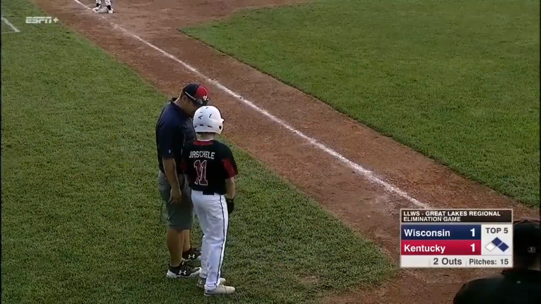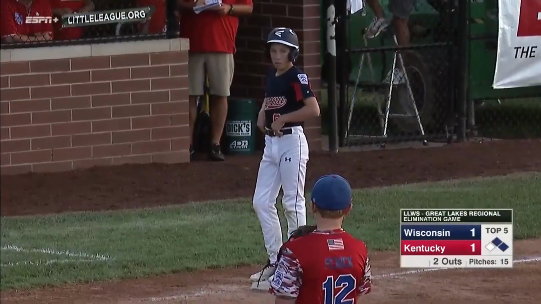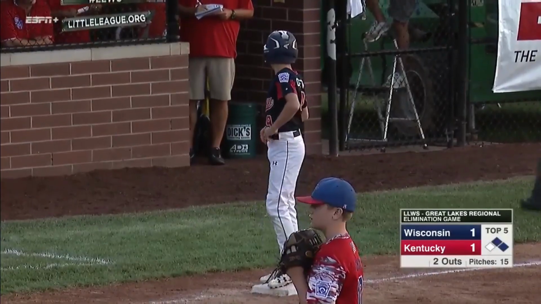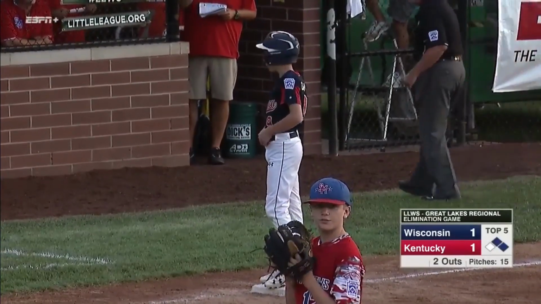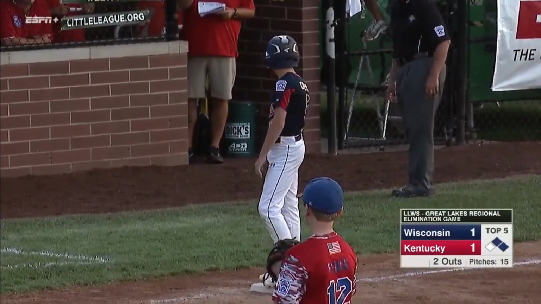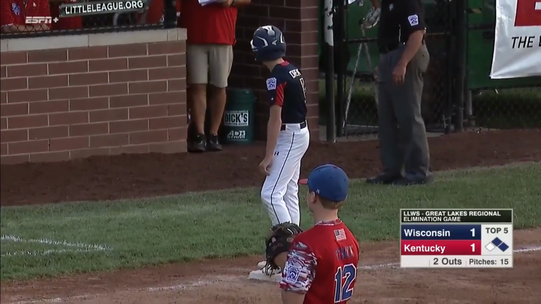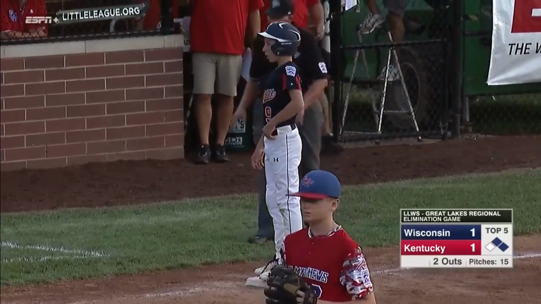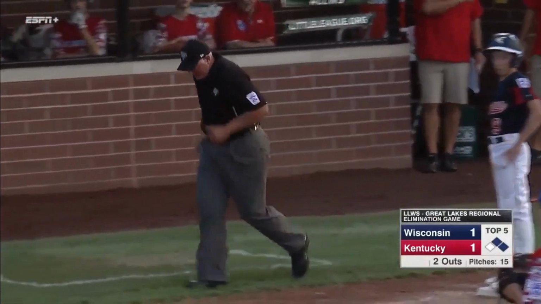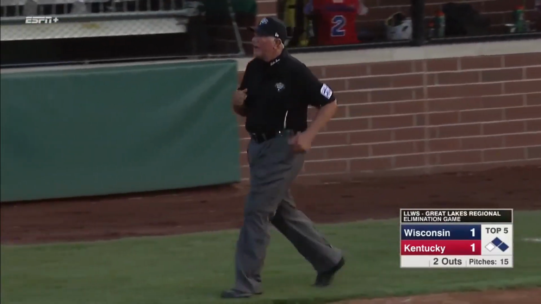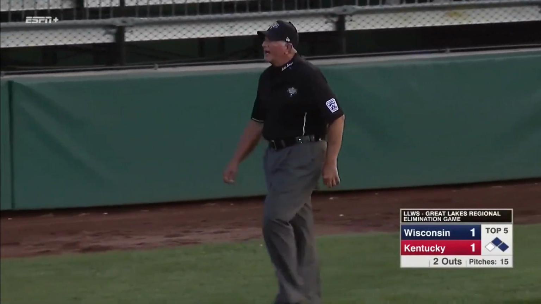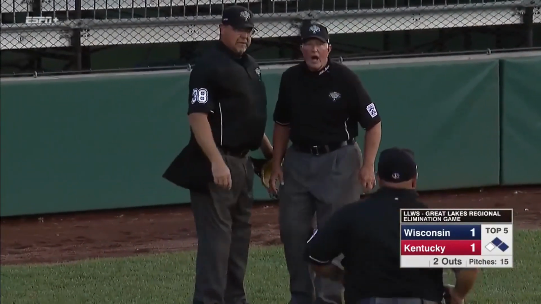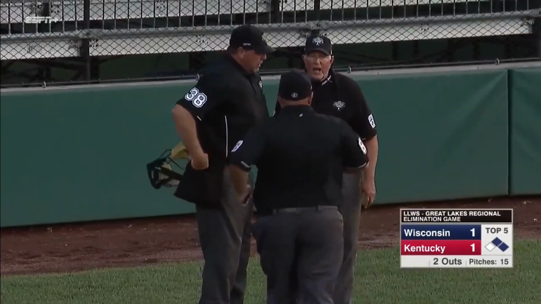The only thing is J.J. Drews hasn't left yet. I don't know what they're doing here. The only thing that I saw in there was they're going to start talking about interference or something, because there was a collision between the shortstop, or I thought they ran into each other, the base runner and the fielder out there. Let's take a look.